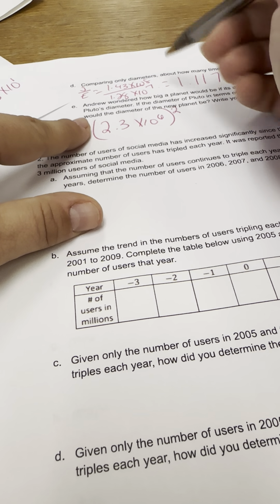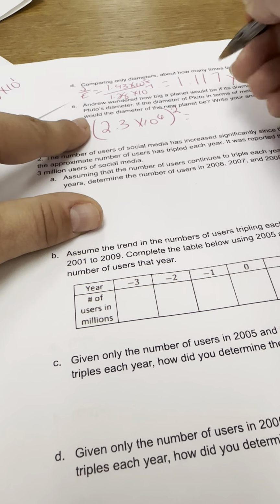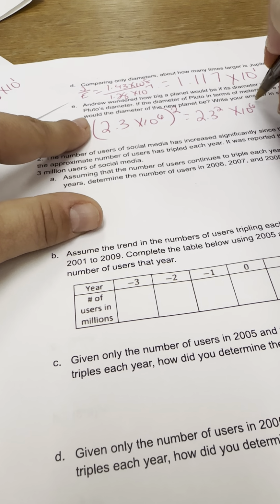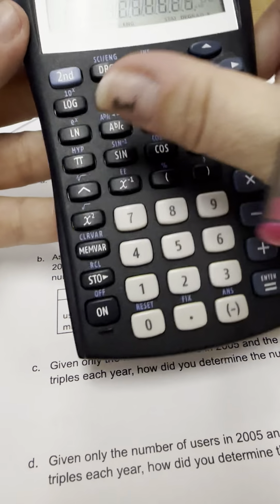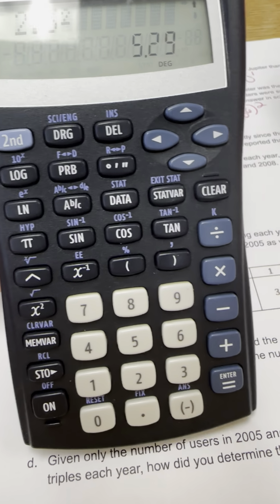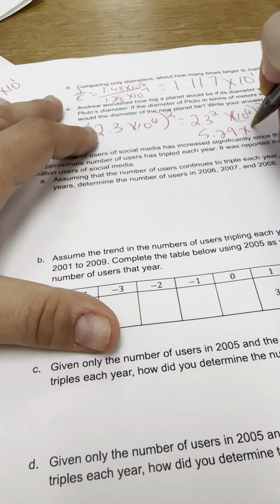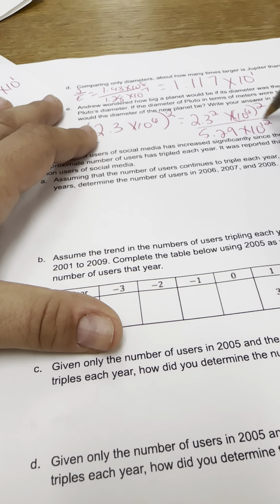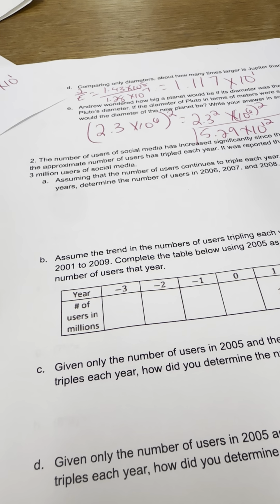If you remember from our exponent rules, this 2 needs to go into everything. So I'm going to have 2.3 squared times 10 to the 6th squared. 2.3 squared ends up being 5.29. When I raise an exponent to an exponent, I multiply, so 6 times 2 is 12. So your answer then is 5.29 times 10 to the 12th.